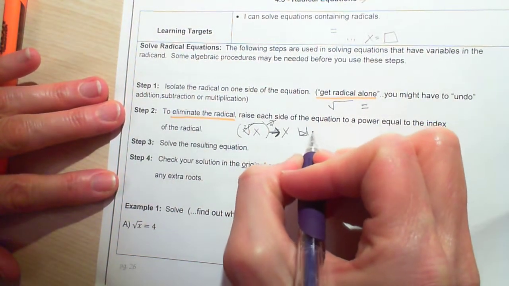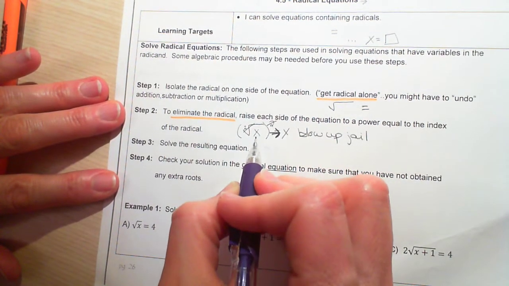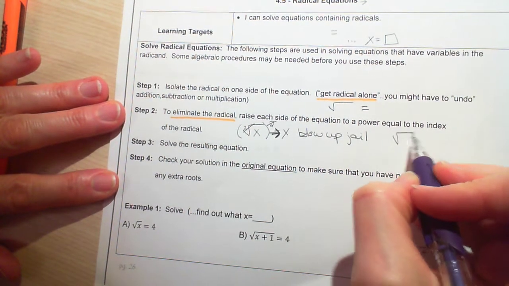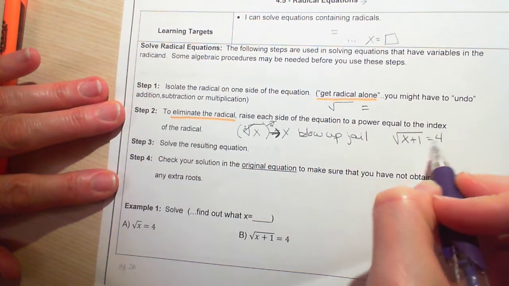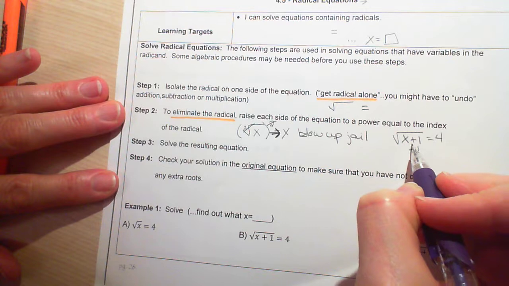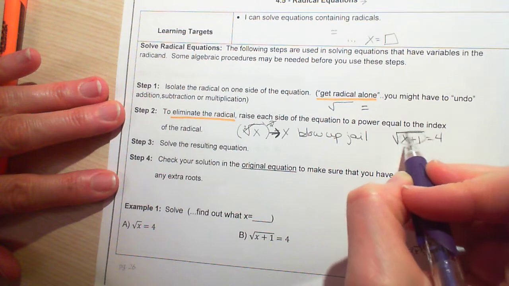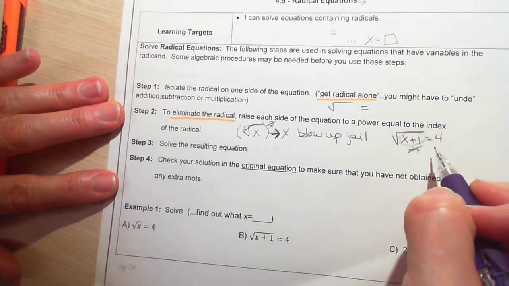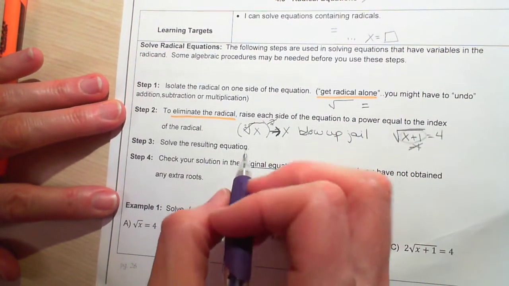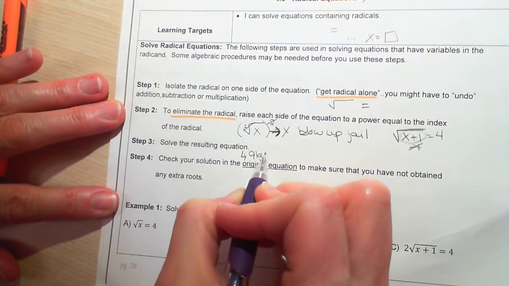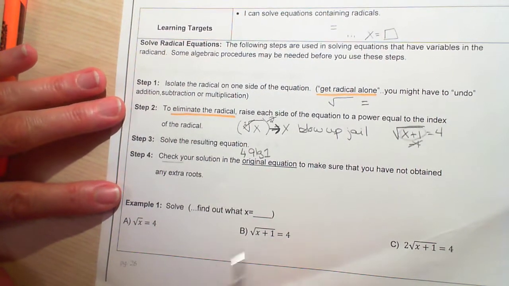So I like to call this blow up the jail. And when we blow up the jail, everything that's inside comes out. Because when you have numbers or variables in jail, you can't do math on them. Okay, you can't say, oh, I'm going to minus this 1 because this 1 is in jail. So you can't do anything with whatever's in jail until you get rid of the jail or eliminate the radical. So that's step 2. Then you're going to have a regular Algebra 1 equation to solve after you get rid of the radical. And then we're going to check just to make sure we have the right solution.